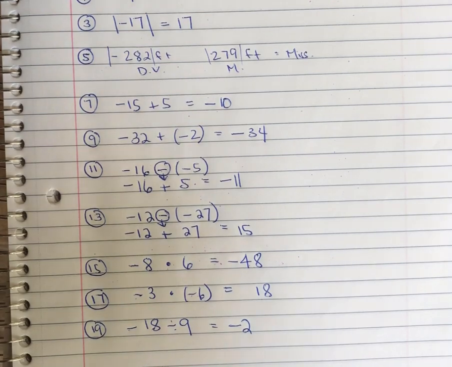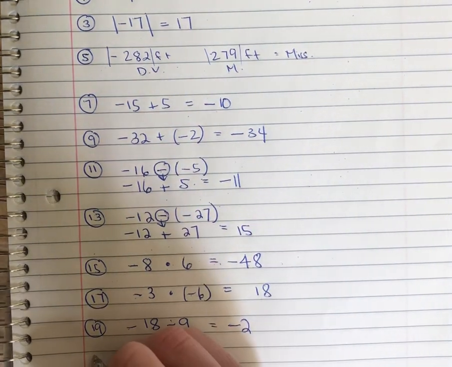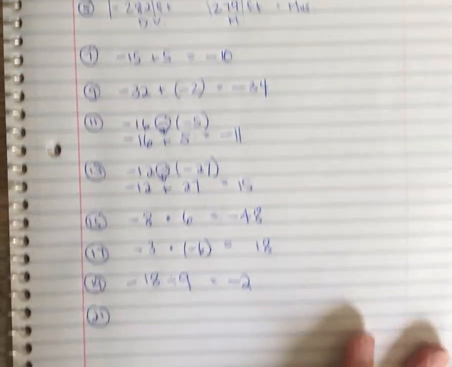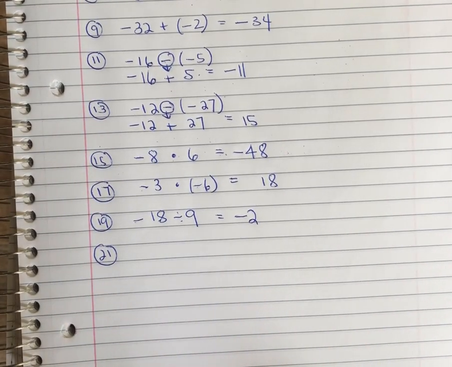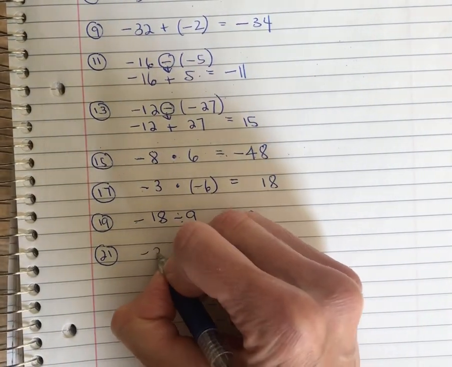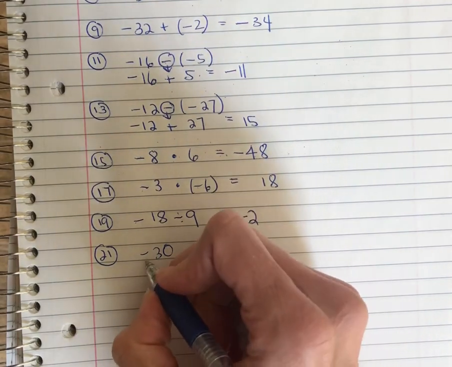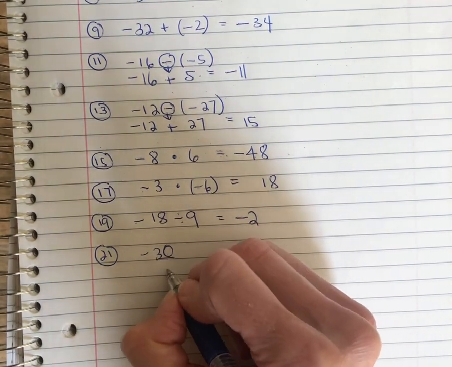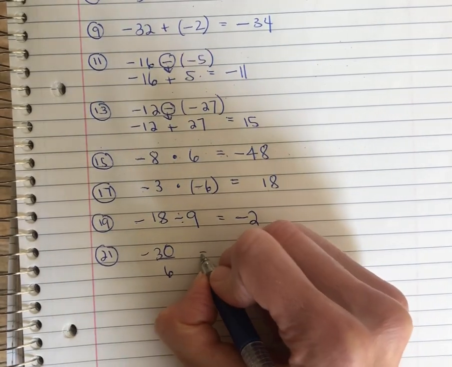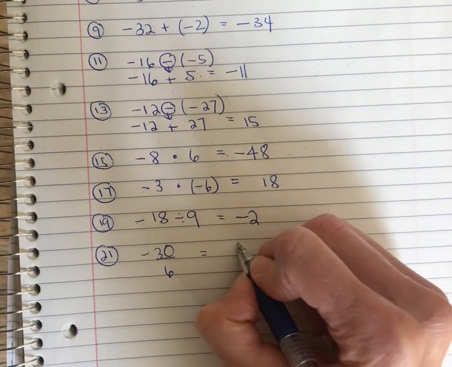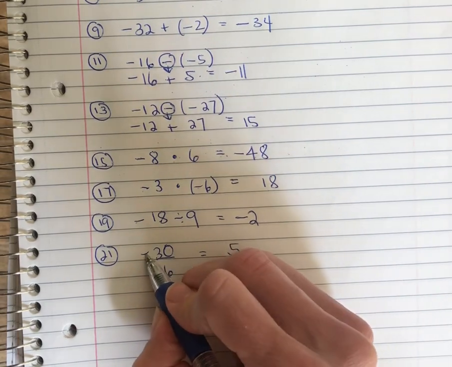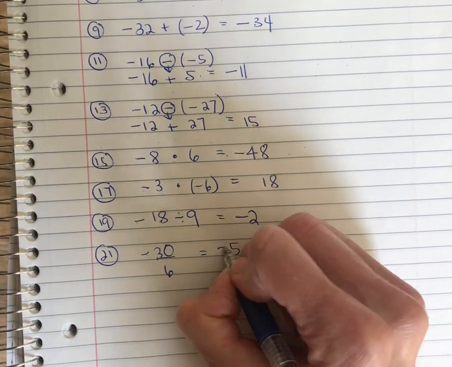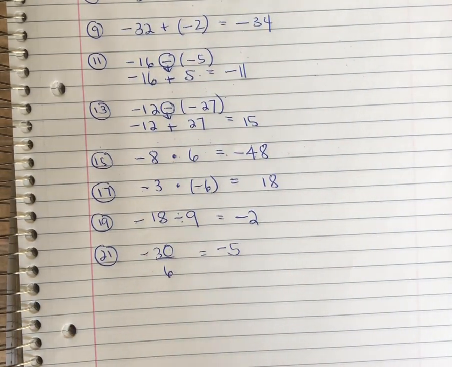Number 21. Now it's showing this. Well, we've practiced all year that the fraction bar simply means division. So 30 divided by 6 is 5. The opposite of our positive makes it a negative 5.